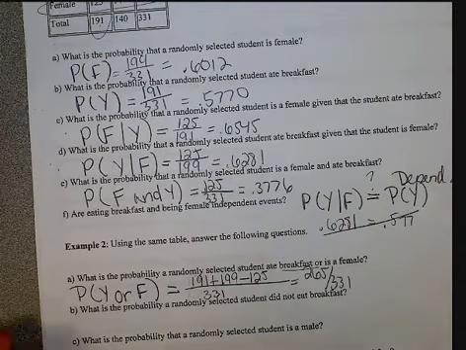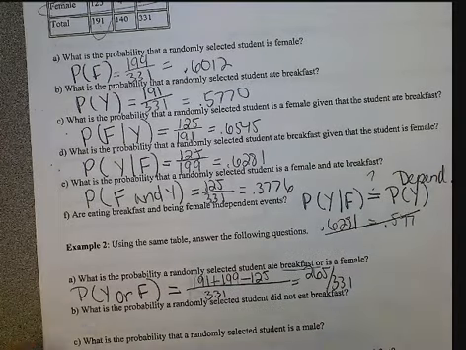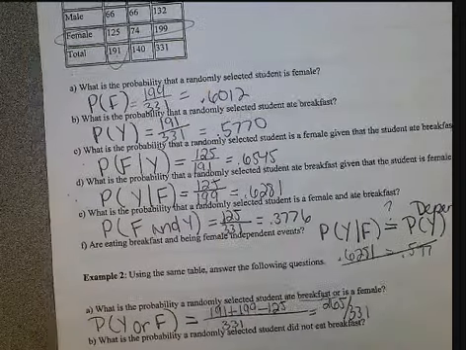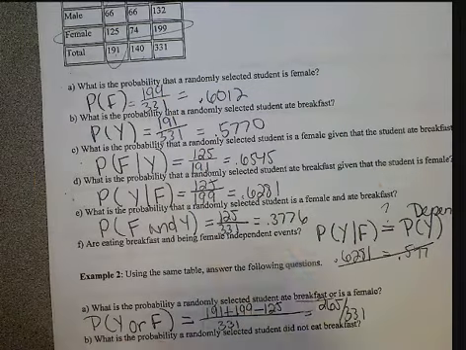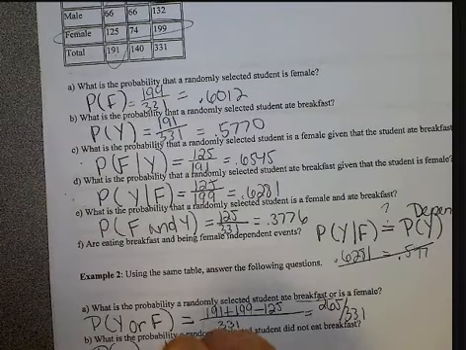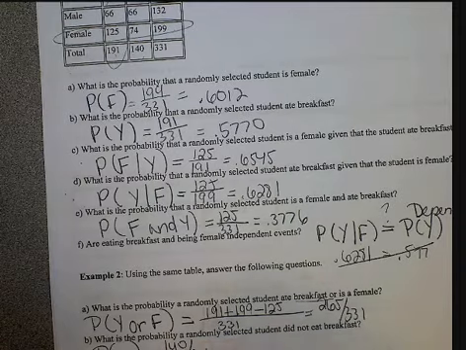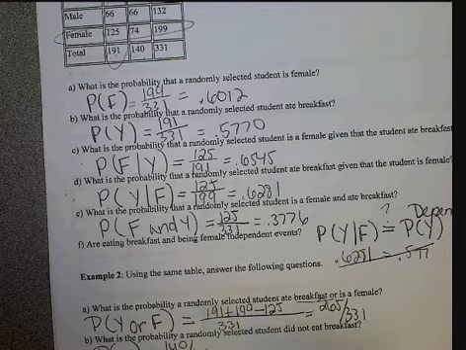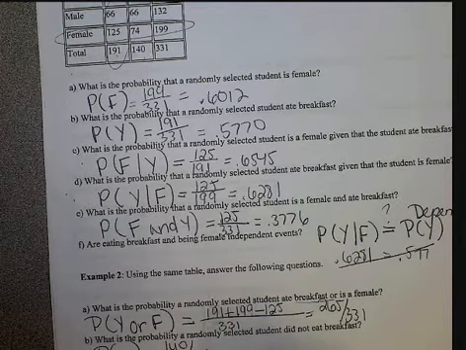What's the probability a randomly selected student did not eat breakfast? So I'm going up to my table. That would just be the no column. There are 140 students out of 331 that did not eat breakfast. What's the probability the student is male?